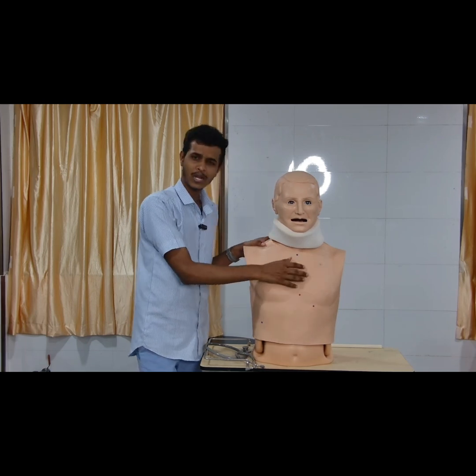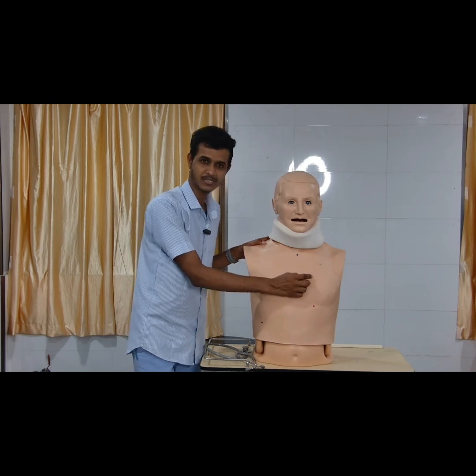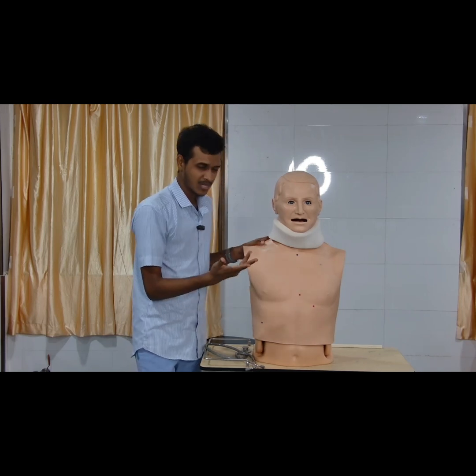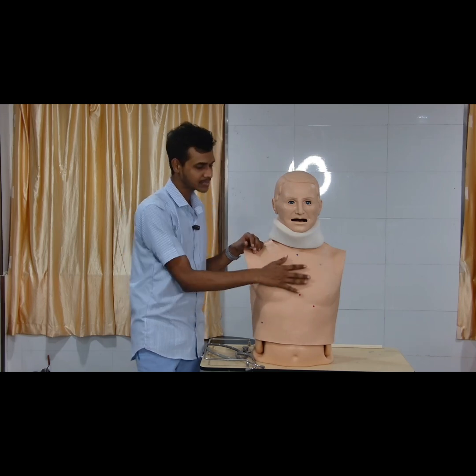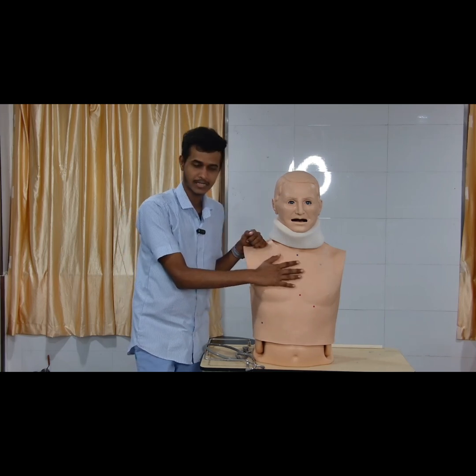So, clear. One more sound is there, that is the third intercostal space, Erb's point. Most commonly you can exclude it in the pre-hospital scenario, so we can't do all the things, we won't get the time. So this is regarding your heart sound auscultation.